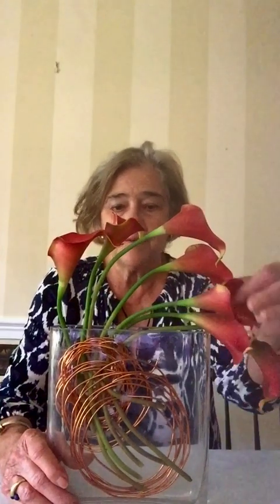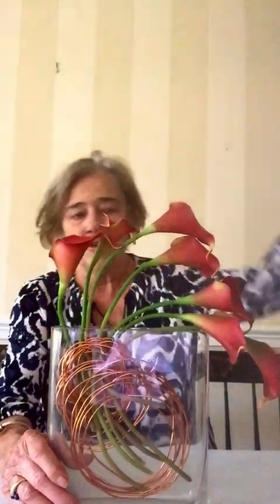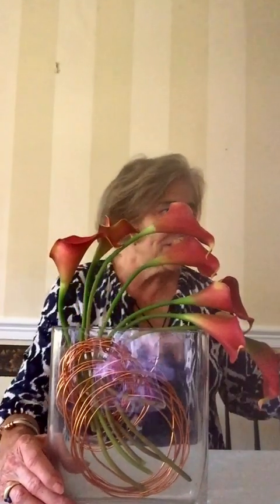This is copper wire that I just twisted into circles and stuffed into here, which made it very easy to manipulate the stems in these calla lilies, which I eventually found. So to me, this just looks like a crowd all making their toast.